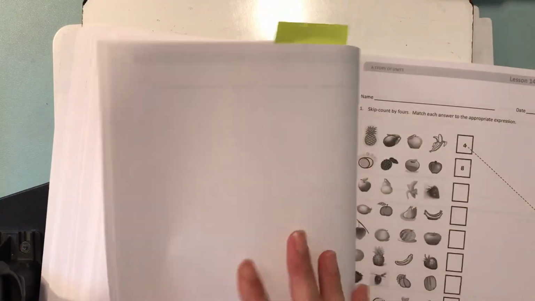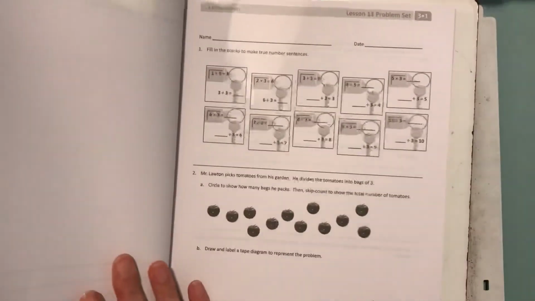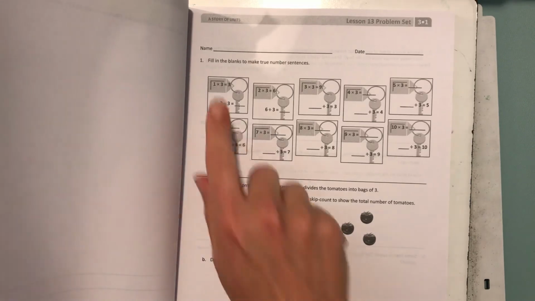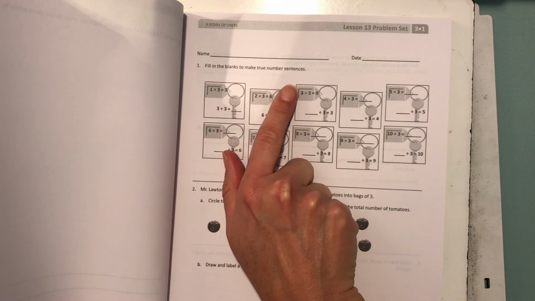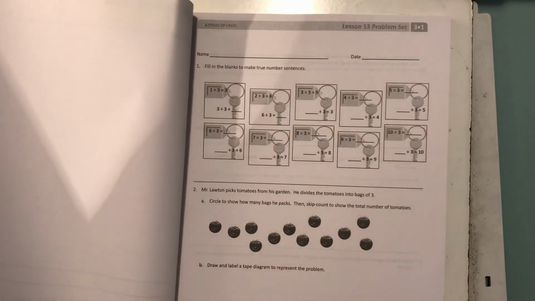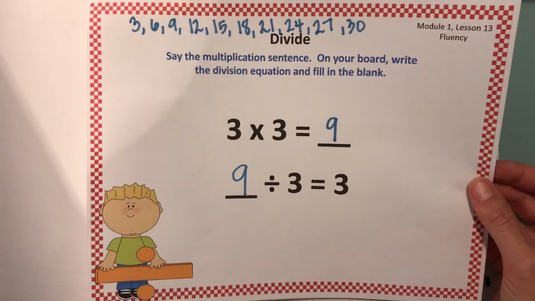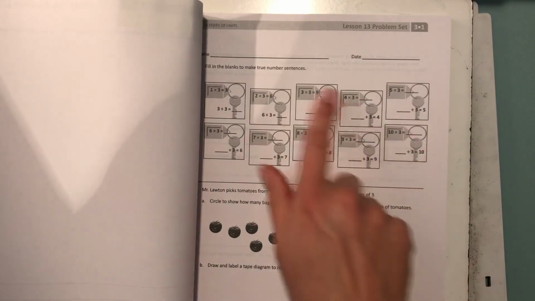Okay, let's see what we're doing today. We are doing, open up the page I need here. There we go. Okay. Here we go. So we are going to fill in on number 1. They want you to fill in the blank to make it a true number sentence. And that's what we did at the beginning of class. So if you remember this, you filled in what the blank was. So you're going to do that for number 1.